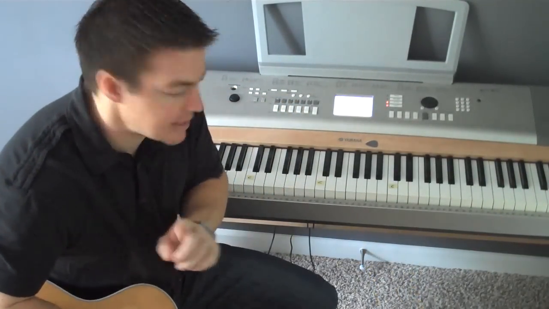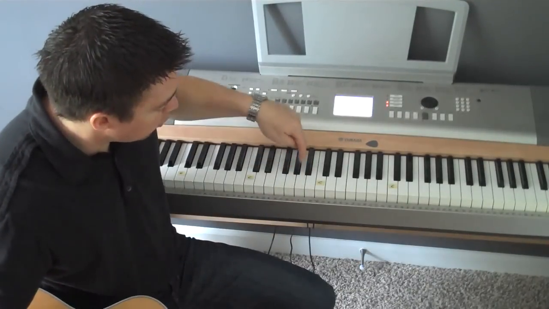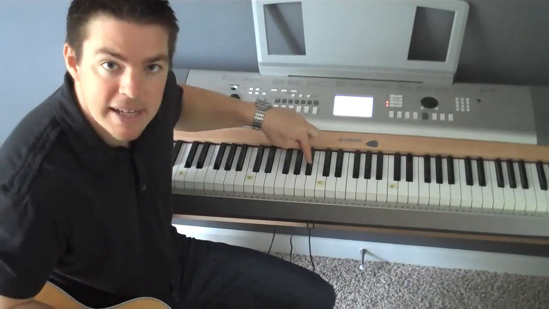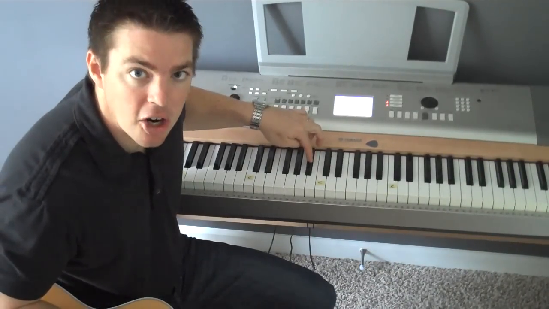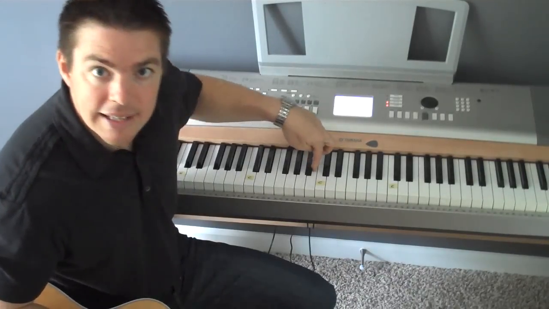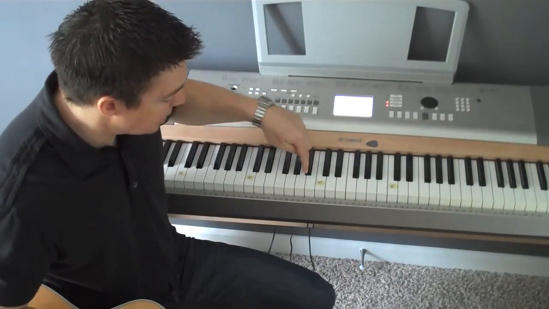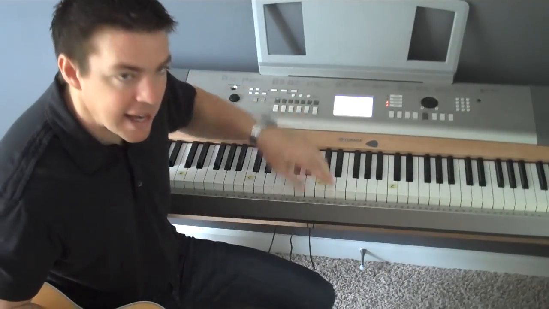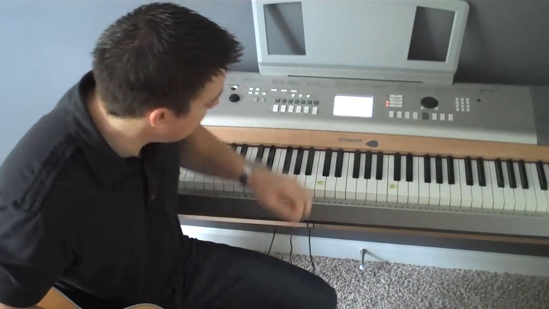Now here's a lesson within itself. When you go to the right of A, a half a step, it makes the key sharp. So right of this is A sharp. Left of B is B flat. So it's the same key. It's A sharp, or this way, B flat. And that's another lesson for another time.